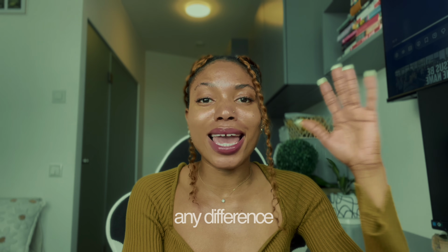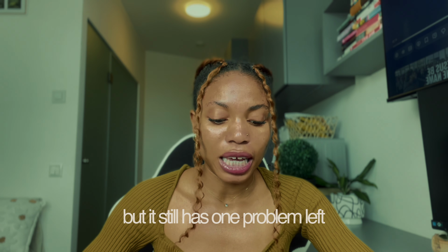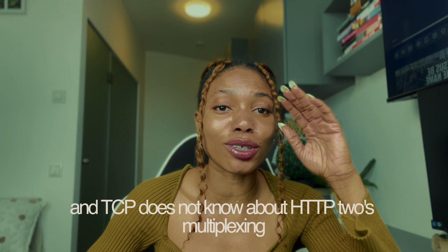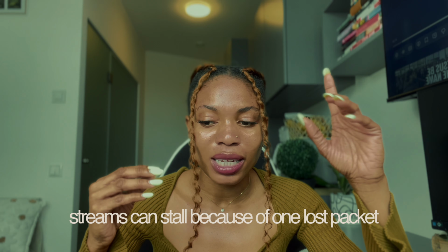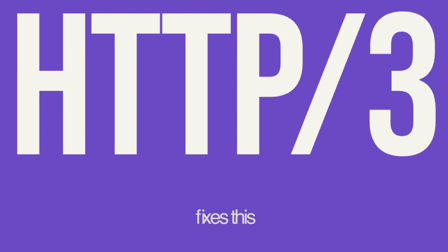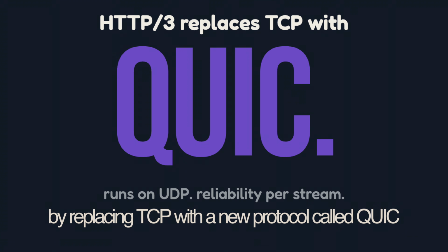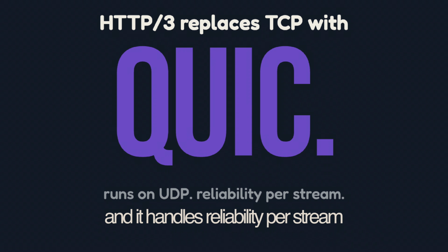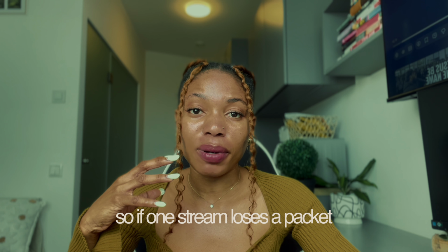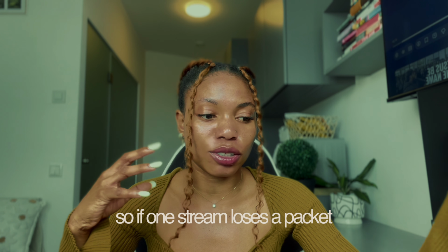So the main point is HTTP 2 is great, but it still has one problem left. HTTP 2 runs on top of TCP, and TCP does not know about HTTP 2's multiplexing. It just sees a stream of bytes. So if one packet gets lost, TCP pauses everything until that packet is recovered. So all your multiplexed streams can stall because of one lost packet. And HTTP 3 fixes this by replacing TCP with a new protocol called QUIC. QUIC runs on UDP and it handles reliability per stream. So if one stream loses a packet, only that stream is paused, other streams can keep going.